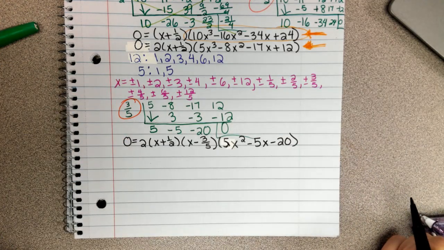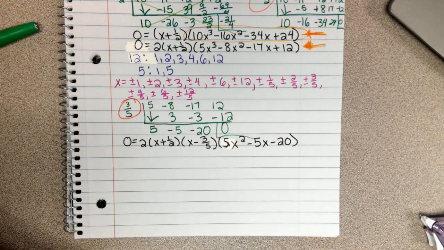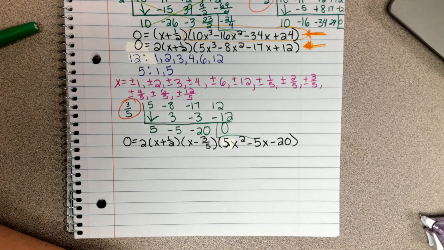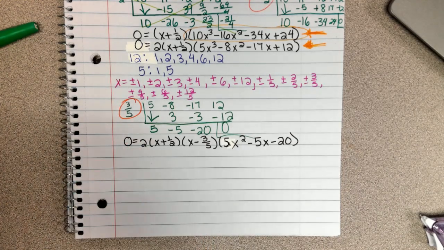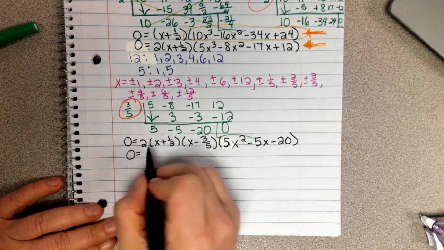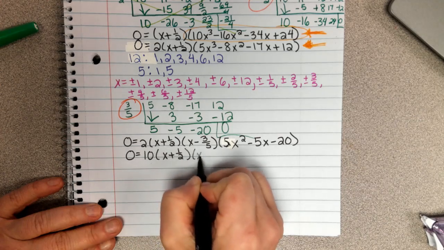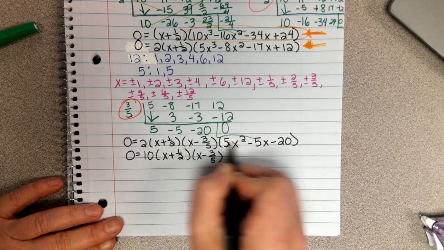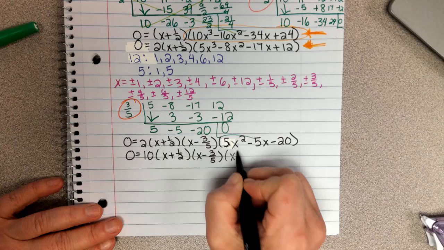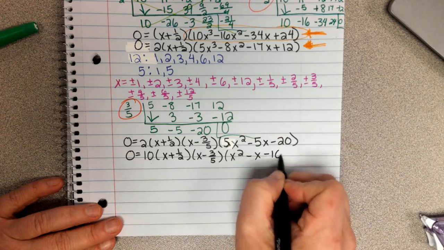I can factor a 5 out of that one. So if I factor a 5 out of that, I put that over here. 2 times 5 is 10. These will stay the same. So let's factor out a 5 right here. So I'd have x squared minus x minus 10.